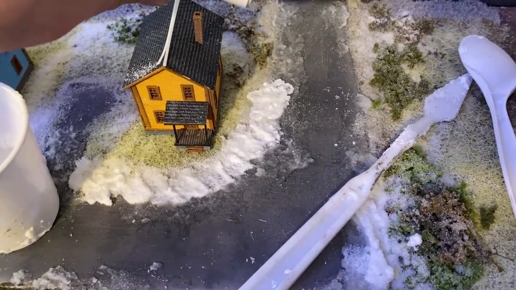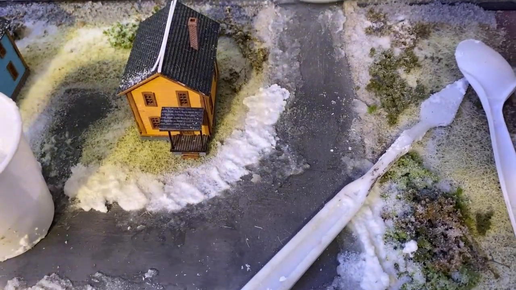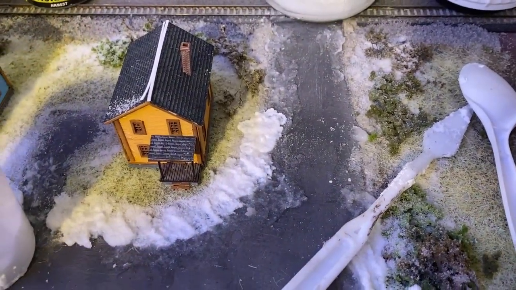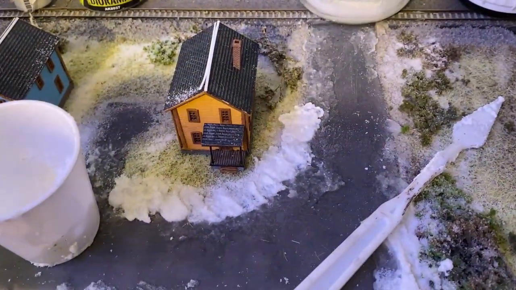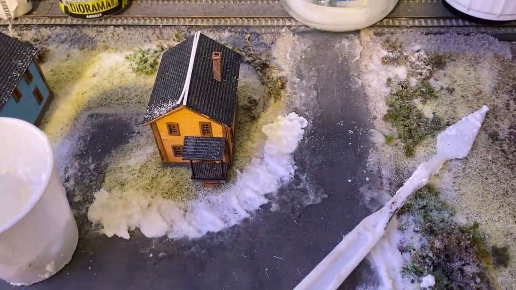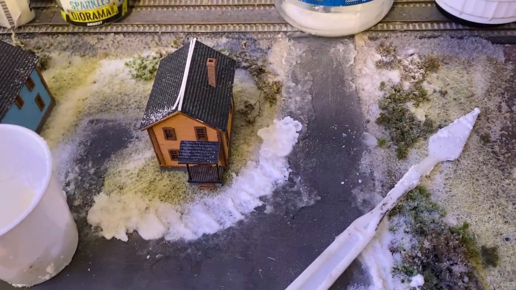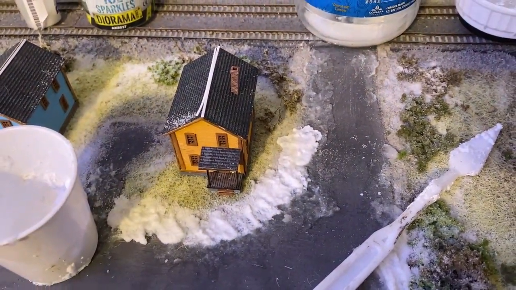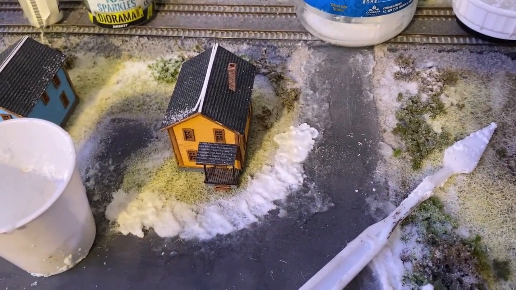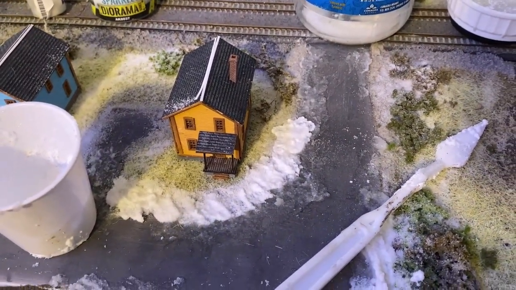I know they're really fine. I don't know if you can see them on the camera or not, but trust me, they are there. And then the very next step, and this is a careful step. And why I say that is you don't want too much snow on the edge of your spoon, because you don't want to accidentally flick snow all over the place, because you're trying to be a little more controlled.